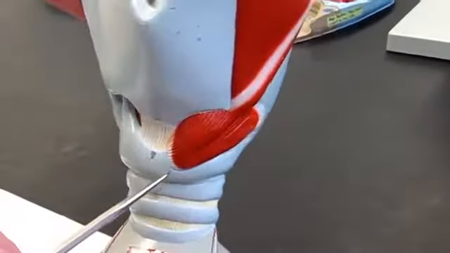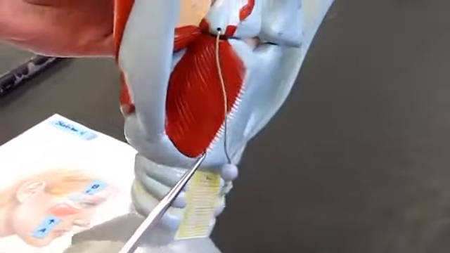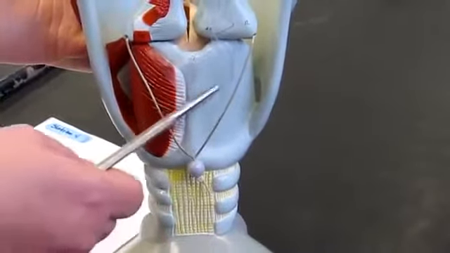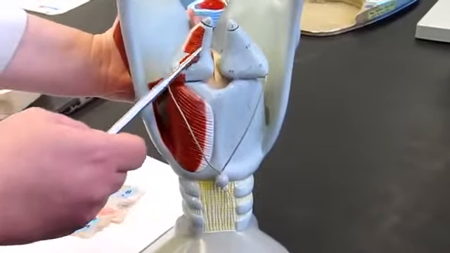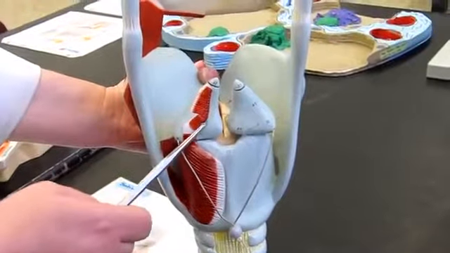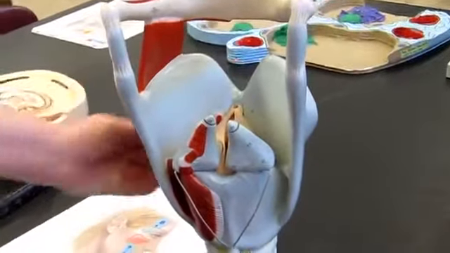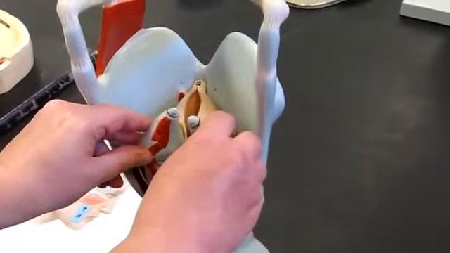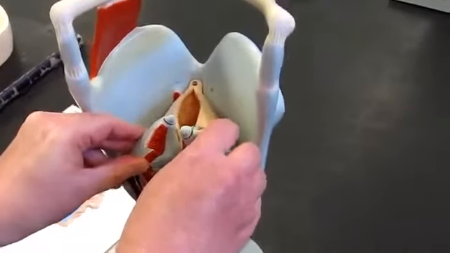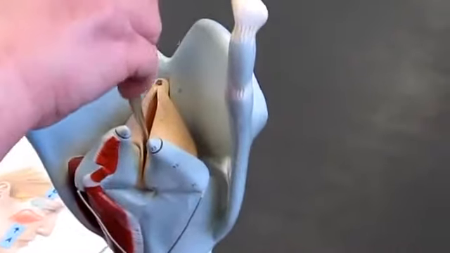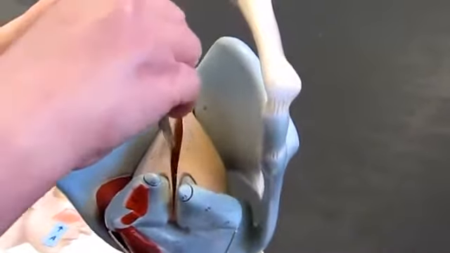Okay, and as we turn around, you can see the cricoid cartilage gets significantly larger as you move to the posterior side of the larynx. Okay, and these two little pyramid-shaped cartilages are the arytenoid cartilages. Now, the arytenoid cartilages are the ones that actually would move the vocal folds. So if I pull on these a little bit, you can see how those pink structures are moving. Those pink structures are the vocal folds. Okay, and the space in between them is the glottis.